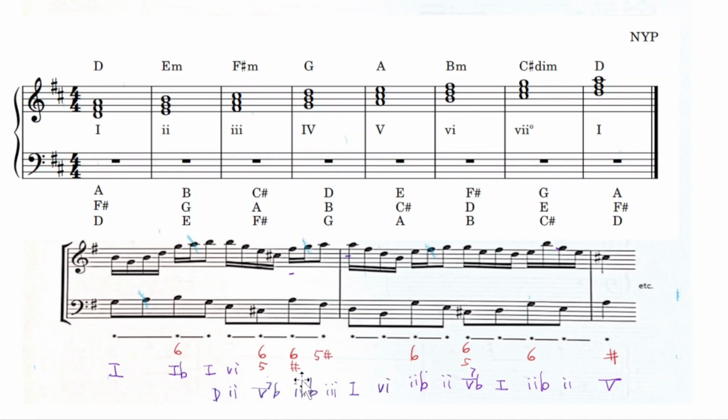Then the IIIb, we just mentioned that because there is a C sharp, we got to put a sharp under the 6. That means the third above the bass has to be sharpened. Same as this 5 sharp, that is the C above this F sharp. So the C sharp, we have to write by the side of the 5th a sharp sign.